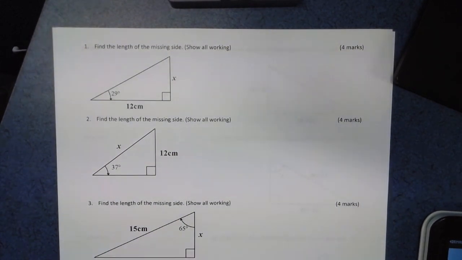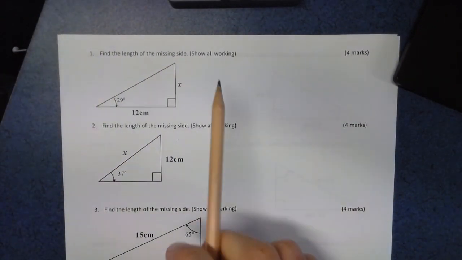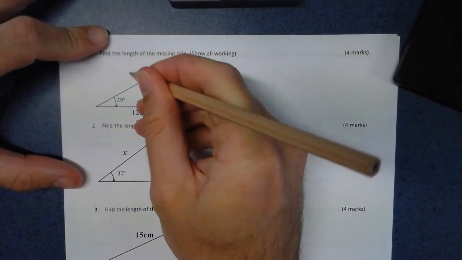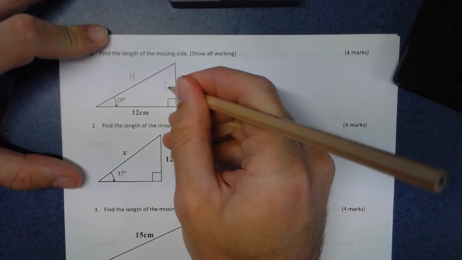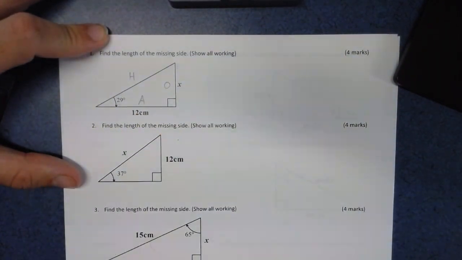Alright, so this week we're looking at the Pythagoras questions, and I'm going to go through the answers now. So let's have a look. Find the length of the missing side showing a working. First thing you need to do is to be able to label it. H is always opposite the right angle, O is opposite the angle that we're trying to find, and A is next to it.